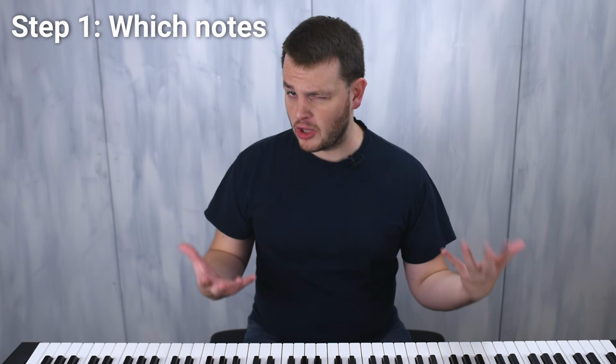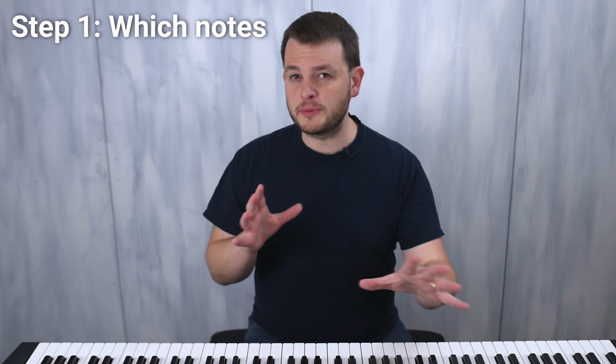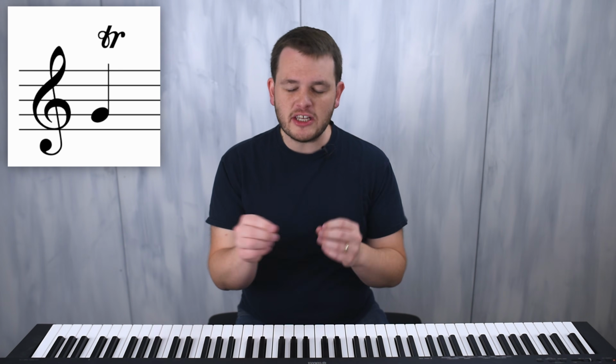The first step is just figuring out which two notes you're supposed to trill on. As you probably already know, most trills sound something like this or this. So knowing which two notes you're supposed to trill on is the first step. So let's say you have a trill on the note G. You see the note G written in your page, then a TR written above it.